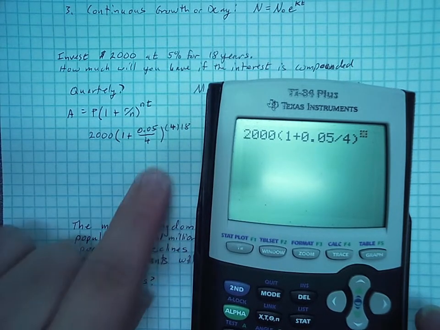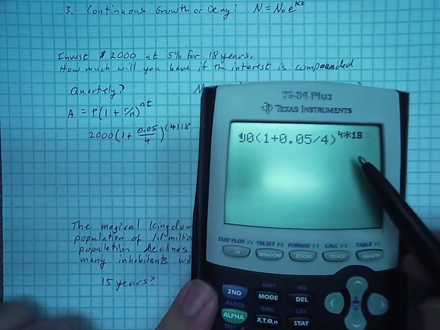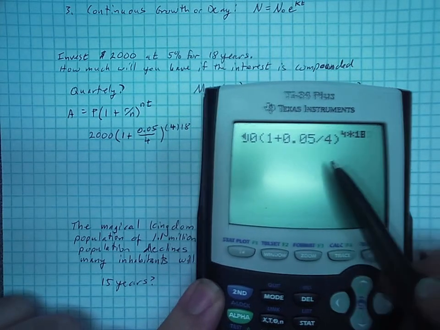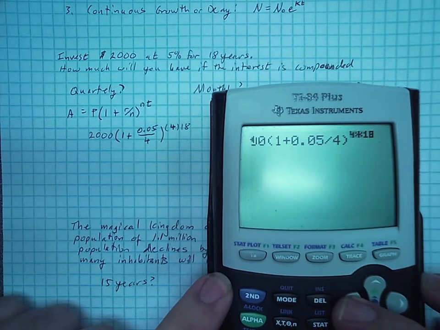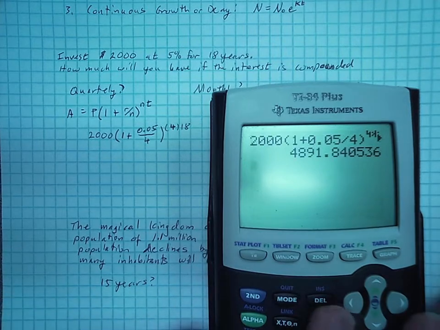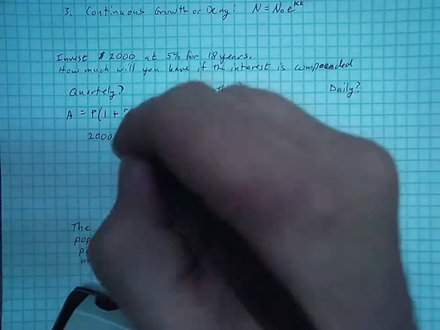Make sure both of these numbers wind up in the exponent. Otherwise, you don't want to multiply 18 at the end. You want to make sure that 18 is in the exponent. So 0.05 divided by 4. All right, so our quarterly number is $4,891.84.